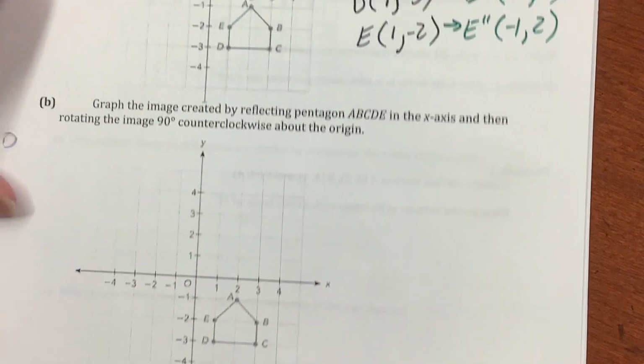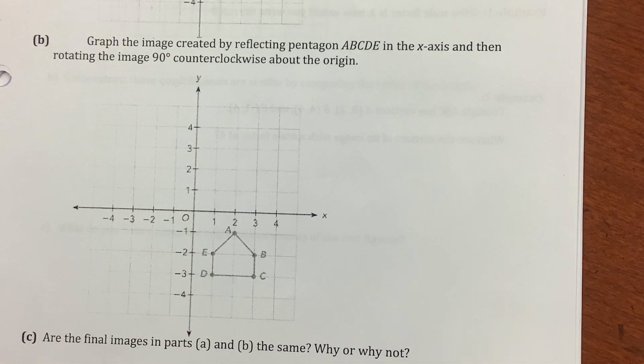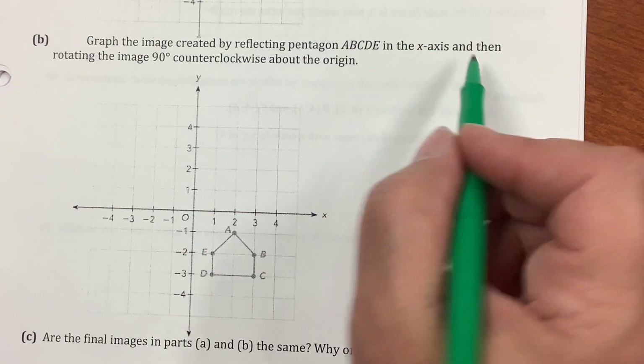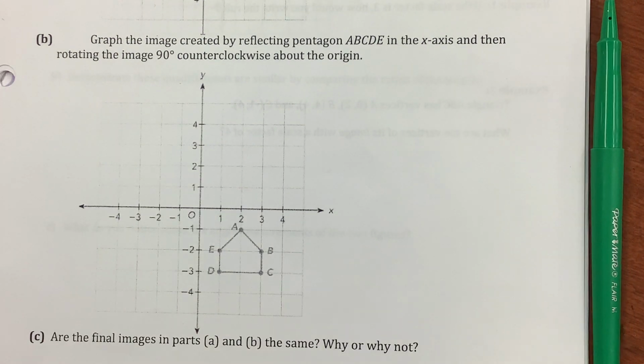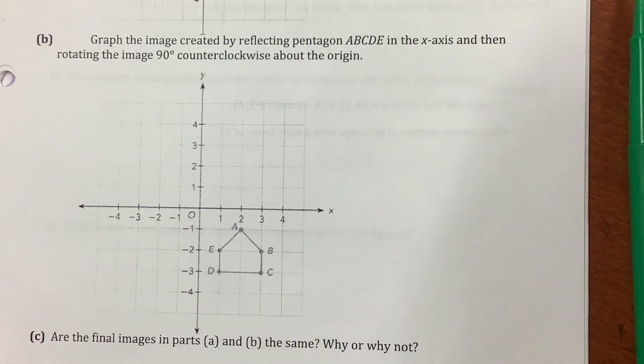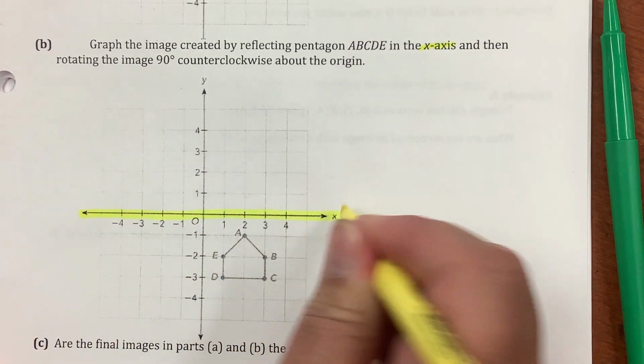All right, so graph this image 90 degrees counterclockwise by reflecting it over ABCDE and then rotating the image. Look at this, I have to reflect and then rotate. Well, that's just awful. Well, reflection is not so bad. Let's reflect first. And it says reflect over the x-axis. So here is the x-axis.